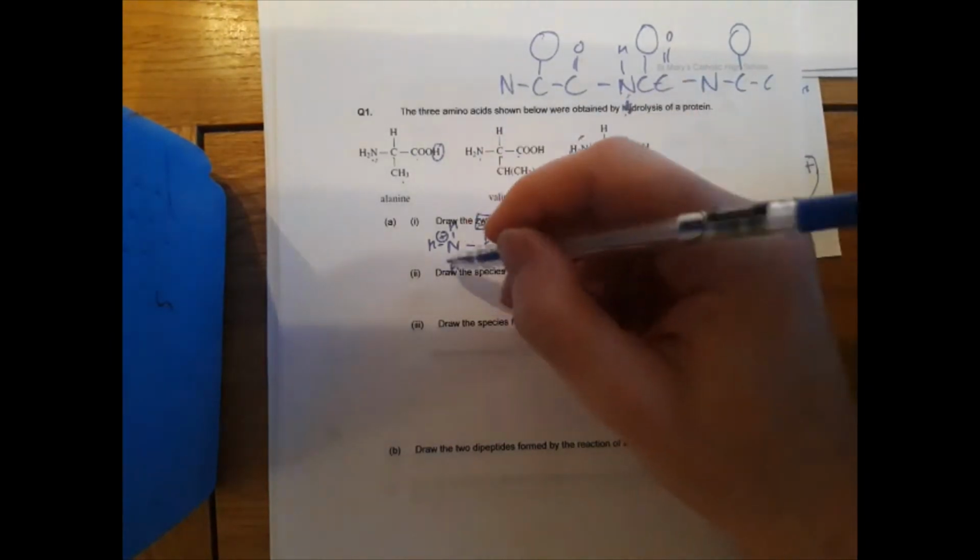Zwitter is from the German meaning a bit of both, I think it might mean. So it's both a positive and a negative ion. So that's the zwitterion. Overall it's neutral because it's got a positive ion and a negative ion.